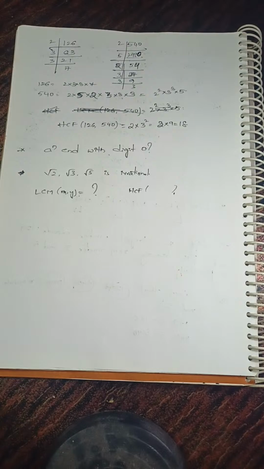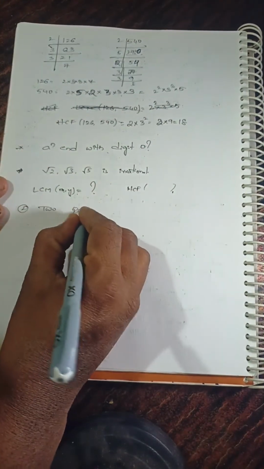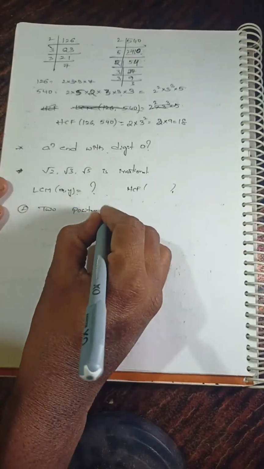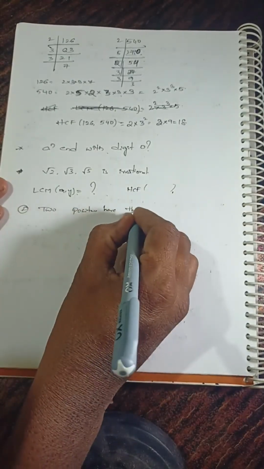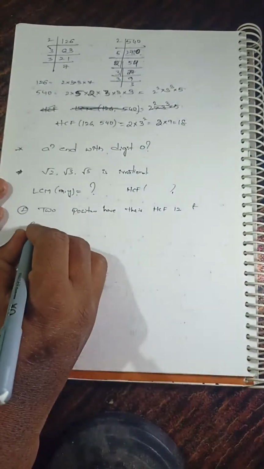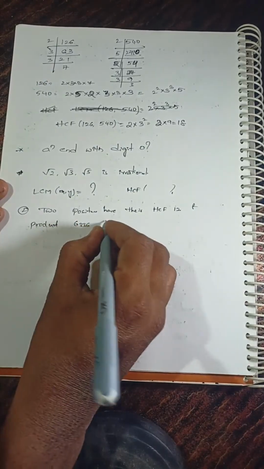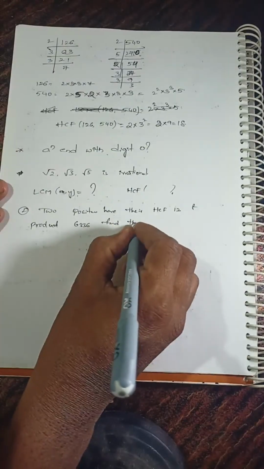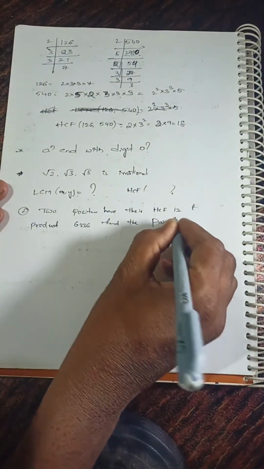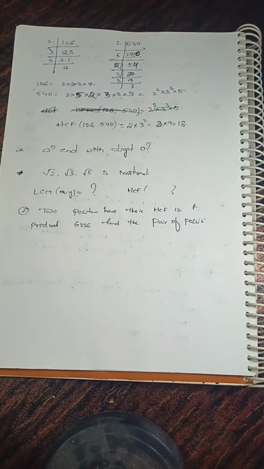Now see, if any two numbers are given: two positive numbers have their HCF as 12 and the product is 6336, find the pair of possible outcomes. How many pairs of possible outcomes are possible? Now we have to see how many possible pairs you are able to get as the answer.